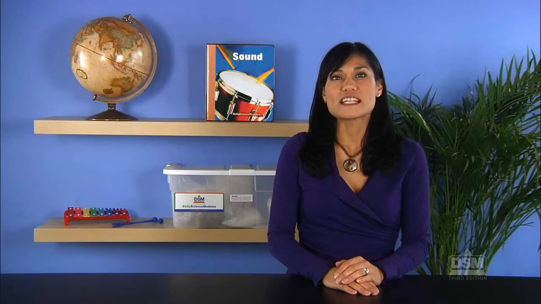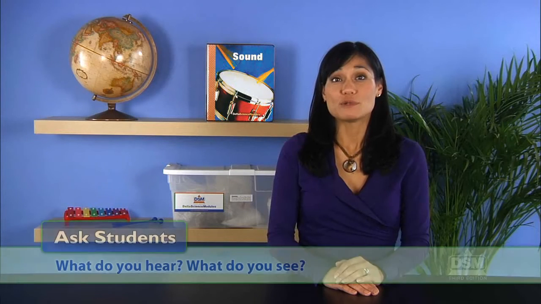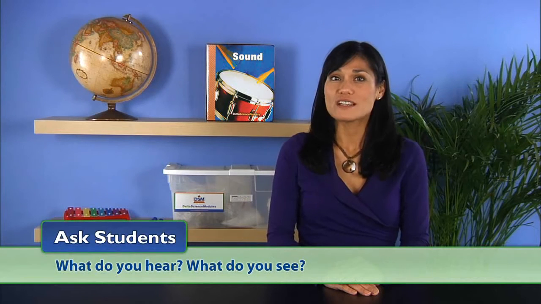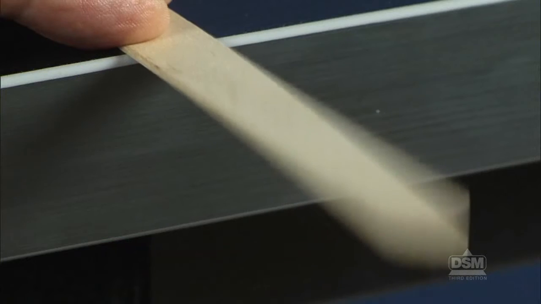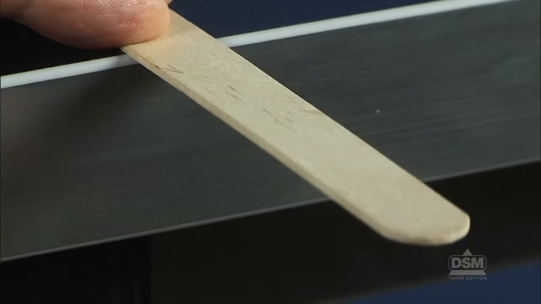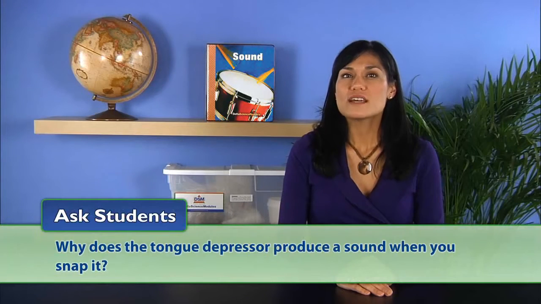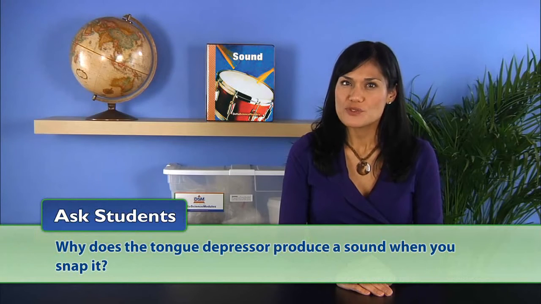Allow the students to snap the tongue depressors and ask, what do you hear? What do you see? They will hear a thud followed by a reverberating twang, and they should see that the part of the tongue depressor that hangs over the edge vibrates. Then ask students, why does the tongue depressor produce a sound when you snap it? The student should understand that its vibrations produce sound waves that travel through the air and reach our ears.